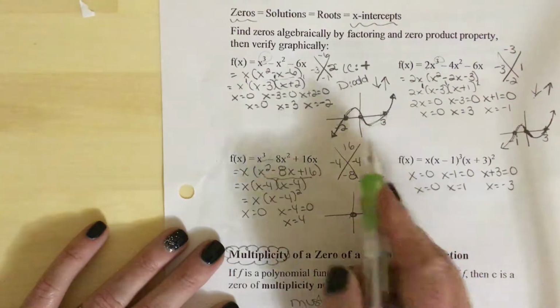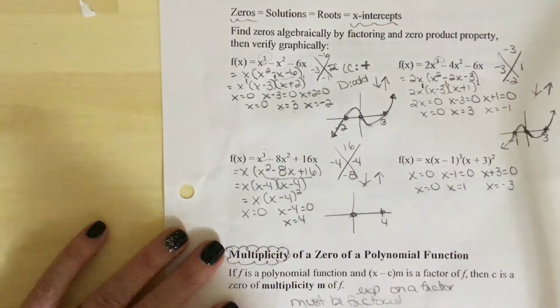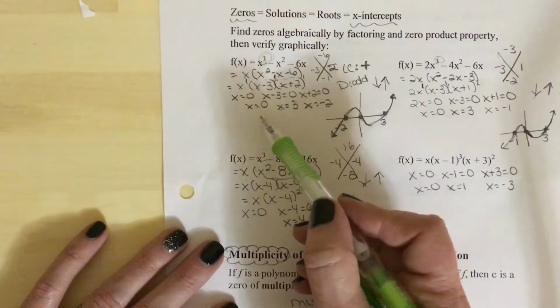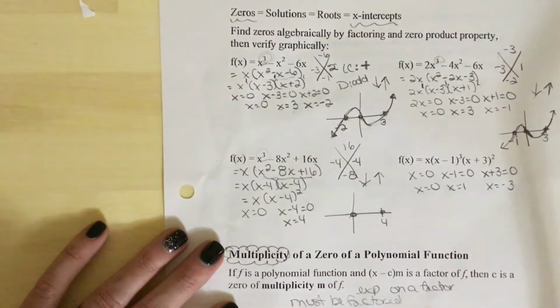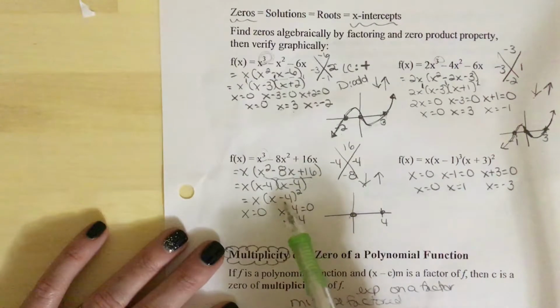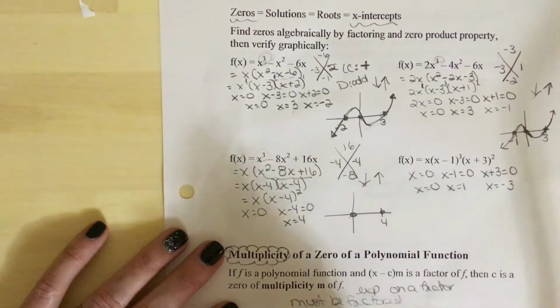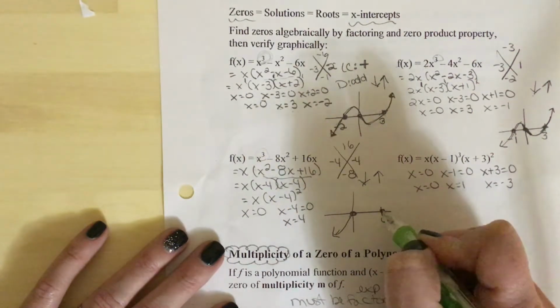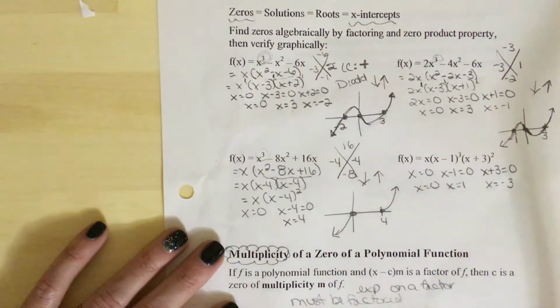I only have 2, whereas before I've had 3, which makes sense because my degree is 3, which means I have a possibility of 3 zeros. Here, my x minus 4 occurs twice, so that's why I only have 2 distinct zeros. Again, it's going to come up this way, and it's going to end going up that way.